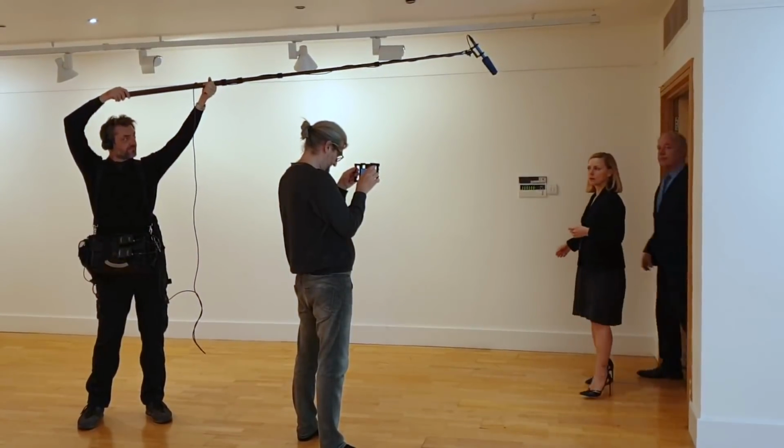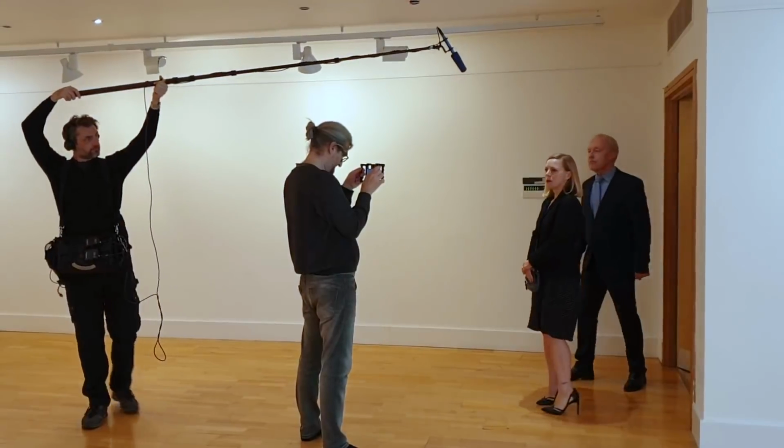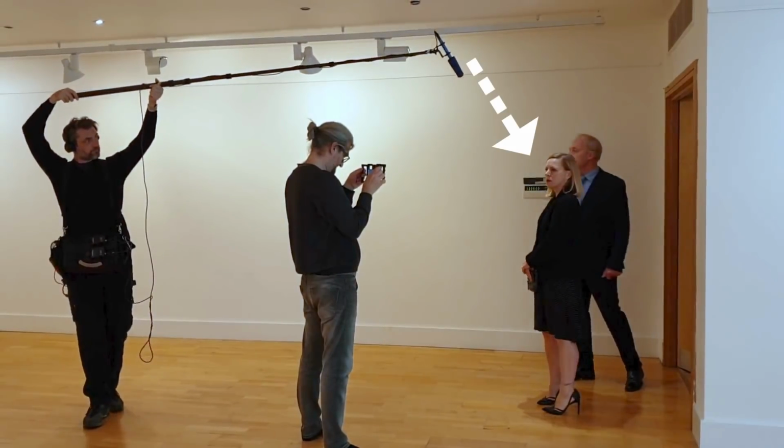A shotgun mic is known as a directional microphone. It's long and thin and aims to record audio only from the direction it is pointed. And this minimizes the background noise, which can ruin your audio quality. A lavalier or clip-on mic is known as an omnidirectional microphone, and that means it records audio from all directions. So the way this mic minimizes background noise is by being as close to the actor's mouth as possible.